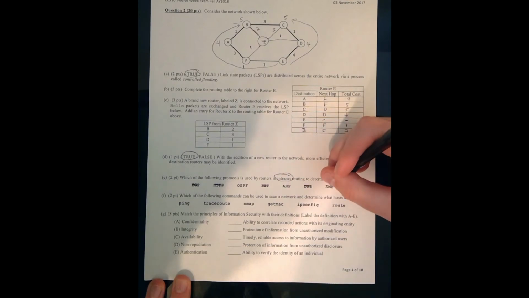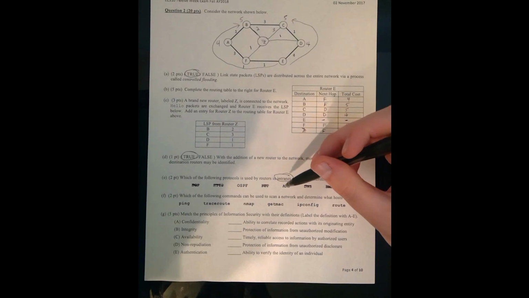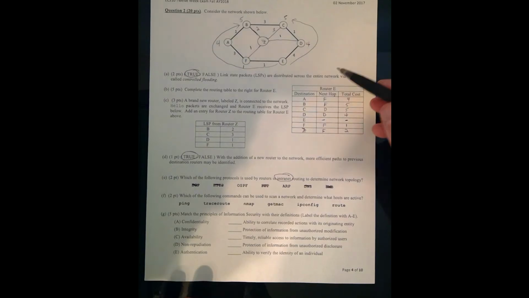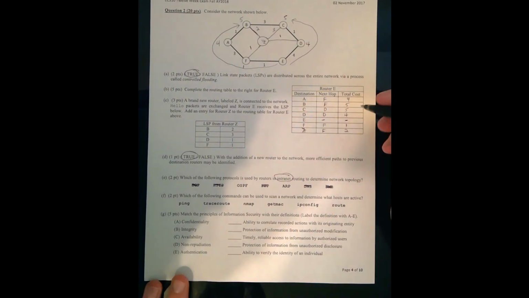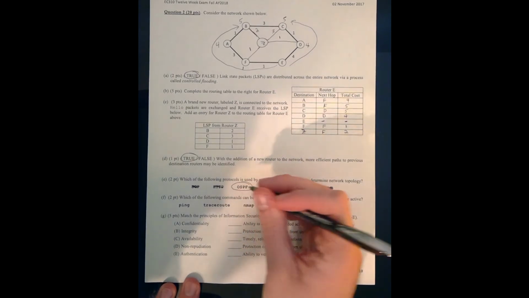And so then the only thing we're really left with is ARP or OSPF. ARP is to identify things on a local network to determine what a MAC address is from an IP address. So learning the actual topology in the question here should be sort of a clue that it's OSPF, because we are looking at link state packet routing. Hello packets and link state packets are both part of OSPF.